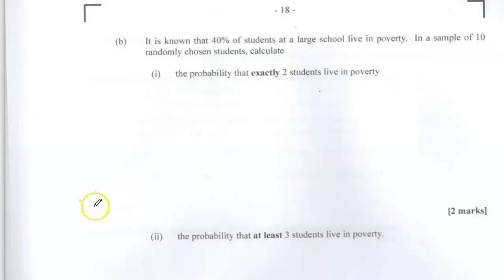Part B, in question 4. It is known that 40% of students at a large school live in poverty. In a sample of 10 randomly chosen students, calculate the probability that exactly 2 students live in poverty. We first have to determine what type of distribution this is. This is obviously a binomial, because we have 2 options: either the students are in poverty or they are not. I put the n value first, the number of trials, in this case the number of persons in the sample, that's 10.